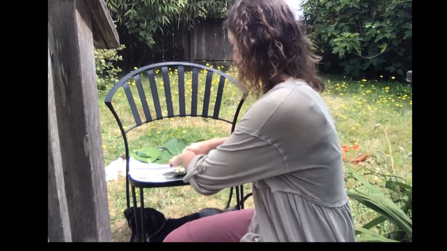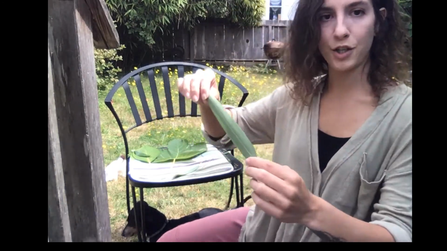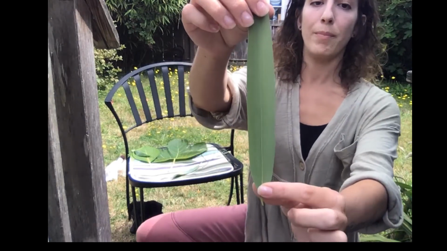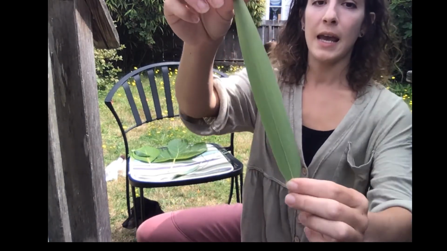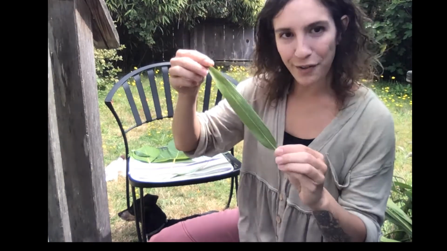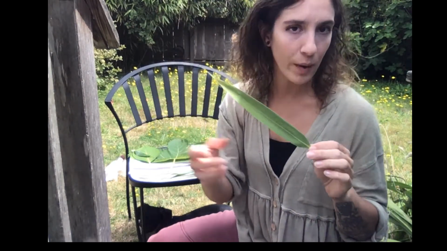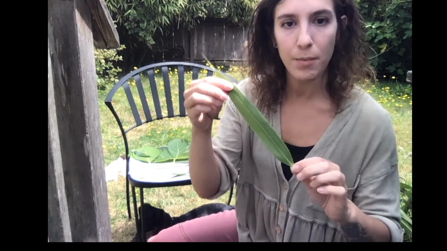Okay, so we've talked about palmate venation, pinnate venation. The third and final type of venation that we're going to talk about is parallel venation. And plants with parallel venation tend to have this more linear shape, not always, but they tend to have more of a linear shape.